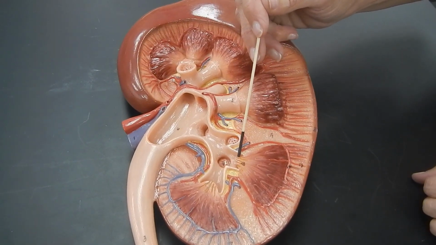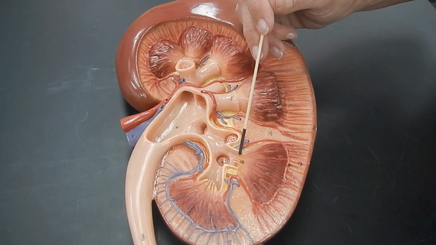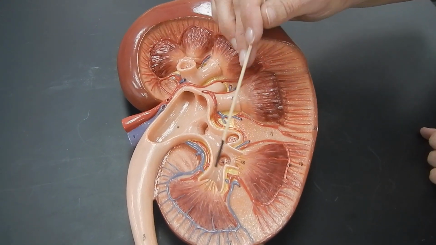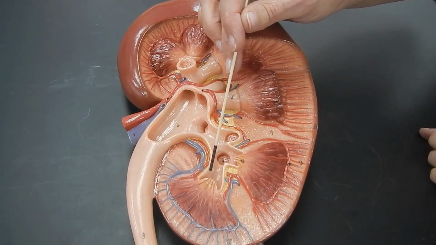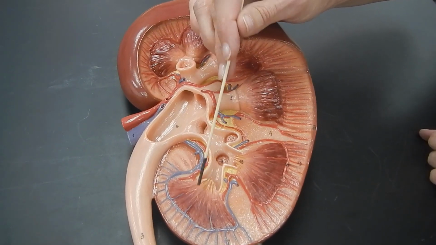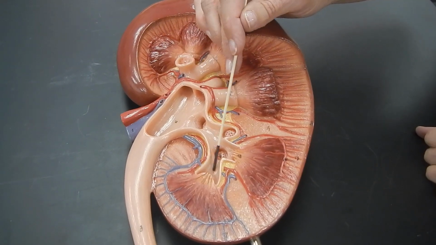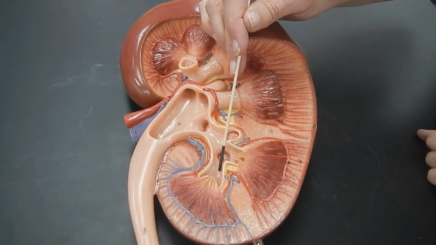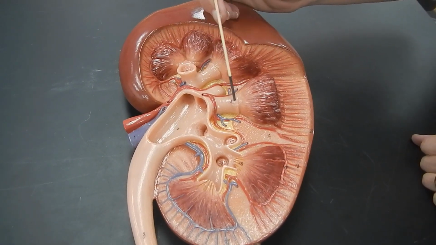At this point, we actually have urine, and urine will be collected in a series of tubes. These smaller tubes are called minor calyces. Any urine that we find in a minor calyx could have only come from one renal pyramid. So this would be a good example of a minor calyx. Here is another example of a minor calyx.